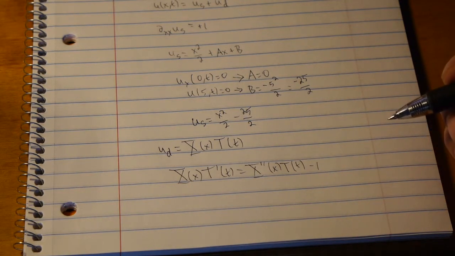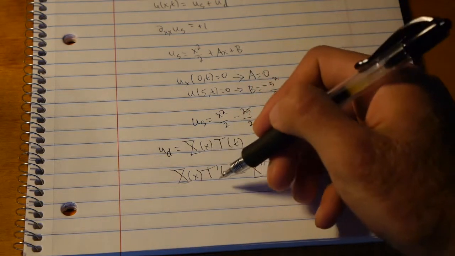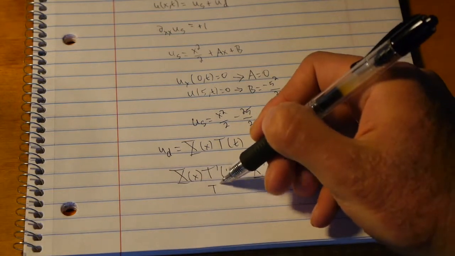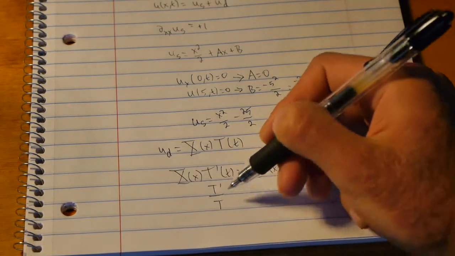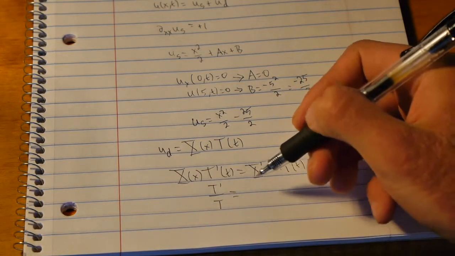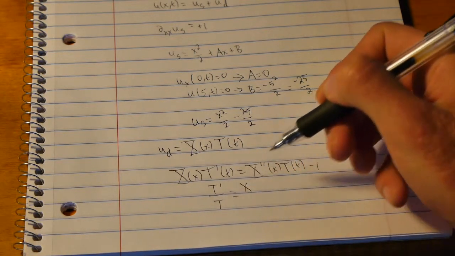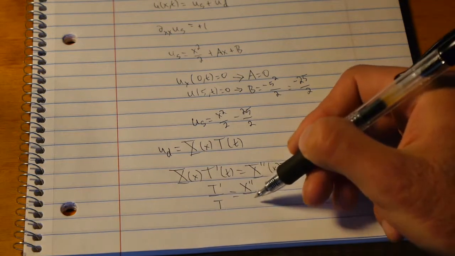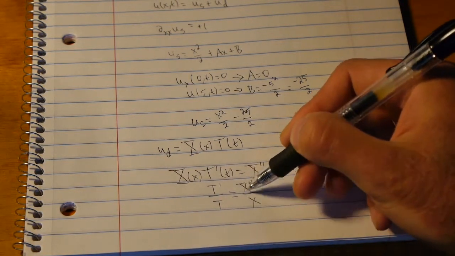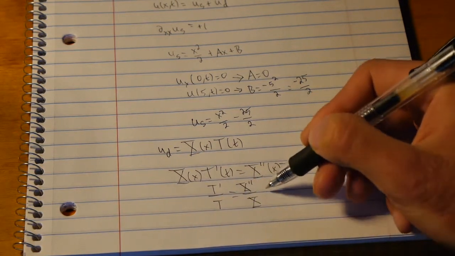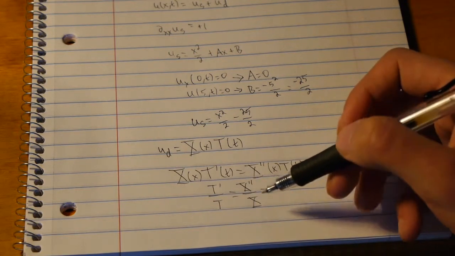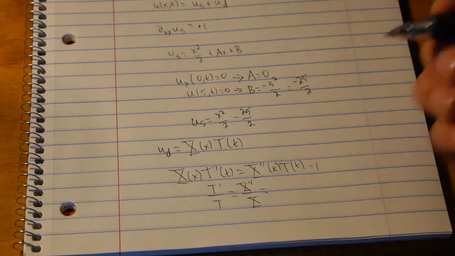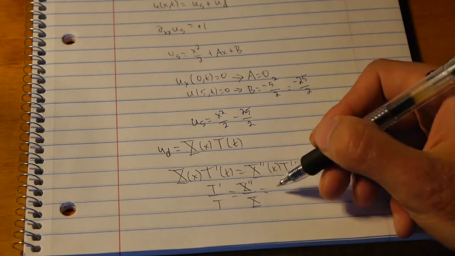so from here we can just solve for this by separation, just separating each side out and getting their own differential equations. So we have T prime over T equals X double prime over X. And we know that the only way that these two equations could possibly be equal is if we set them equal to a constant.